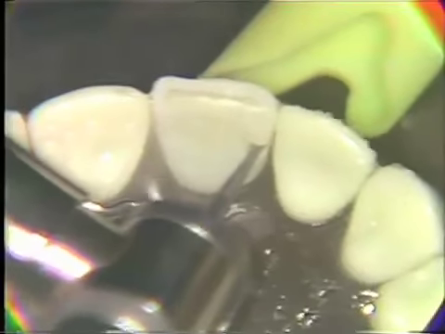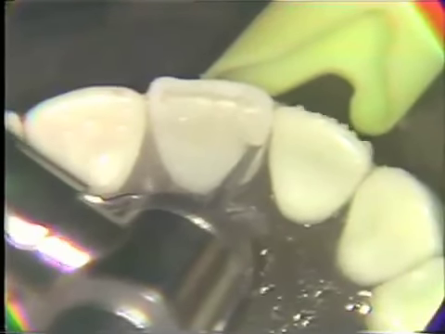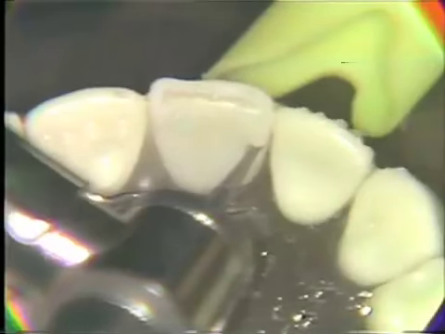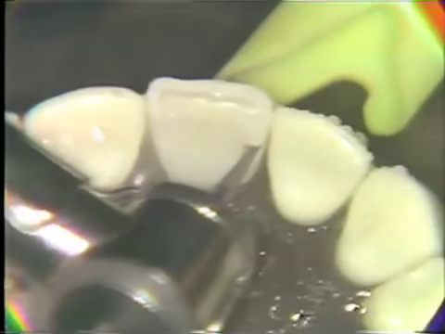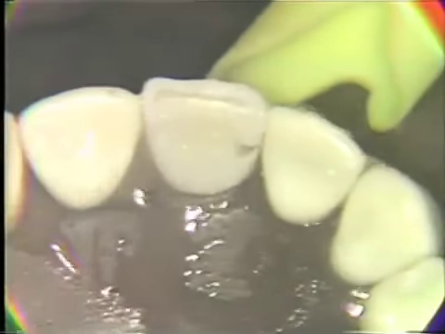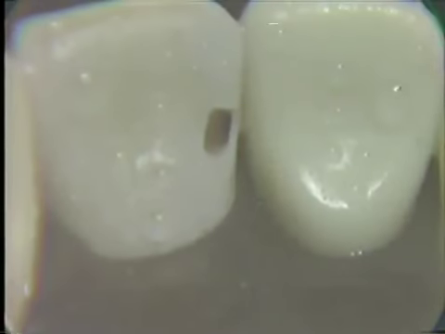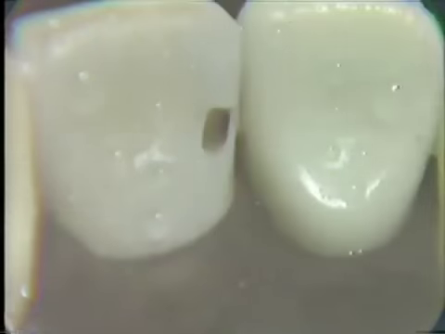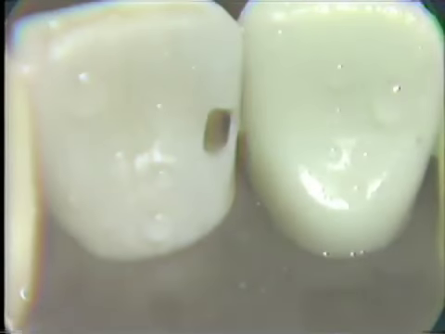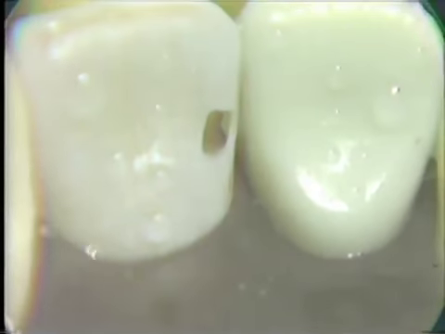We want to make sure that the labial cervical area is in a more cervical position than is the lingual cervical area. We have the preparation now completed.